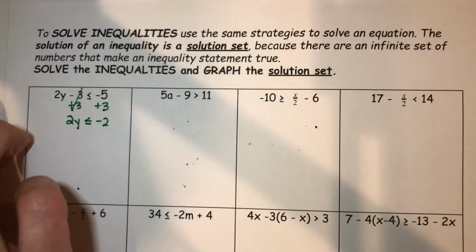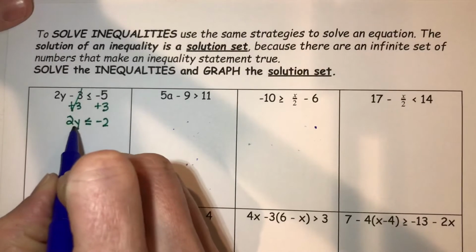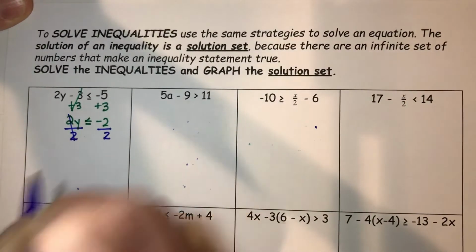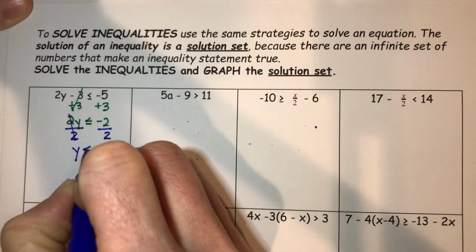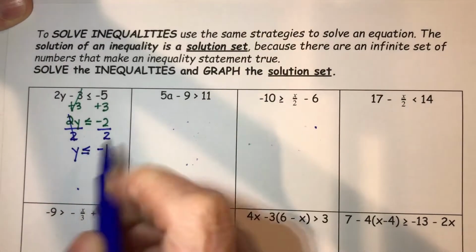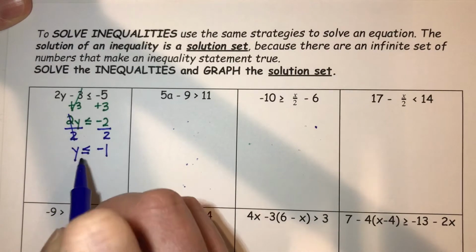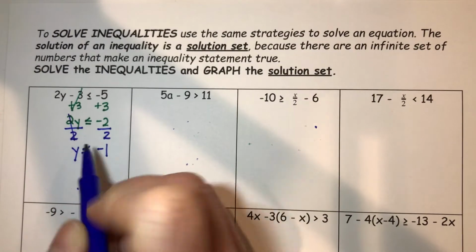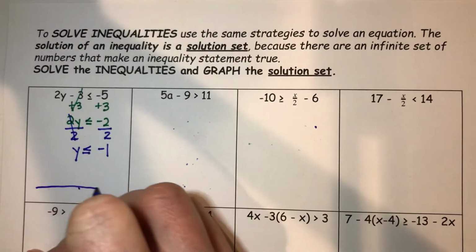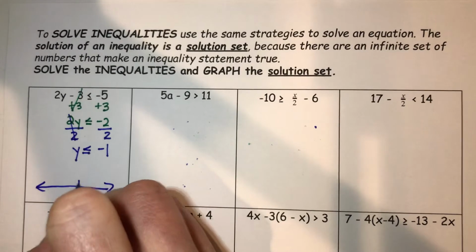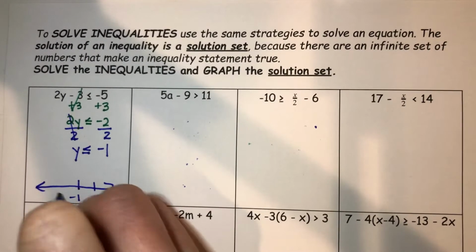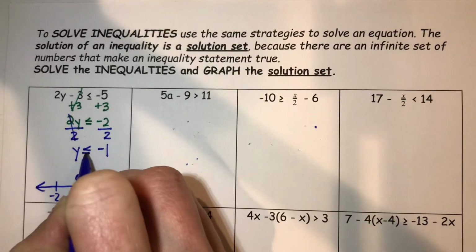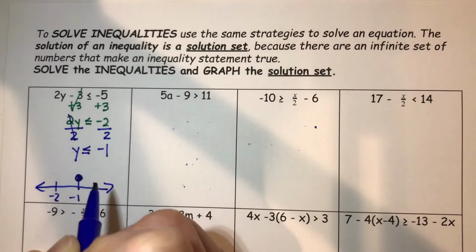Divide. The goal is to get the y by itself, so we have to divide by 2. Divide by 2, so y is less than or equal to -1. Notice here we divided by a +2. The number we were dividing by was positive, so we did not have to flip the inequality symbol. Then you graph your solution set. So -1, 0, -2. It's a closed circle because it says yes, it's equal to, and it's any number less than it.